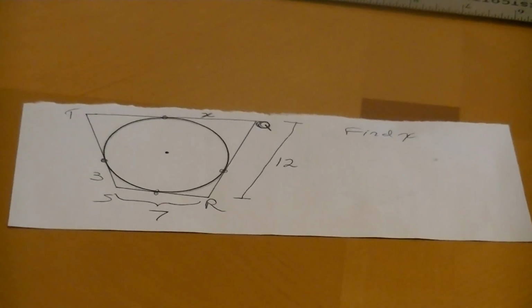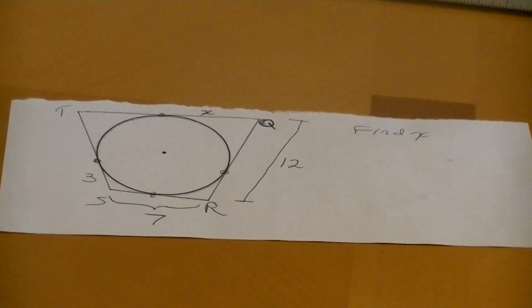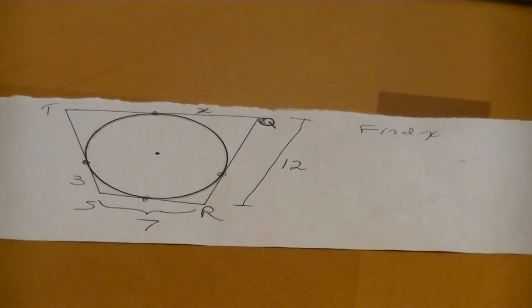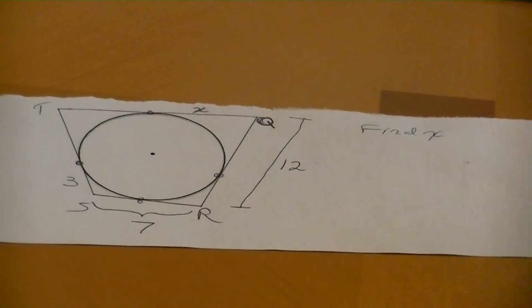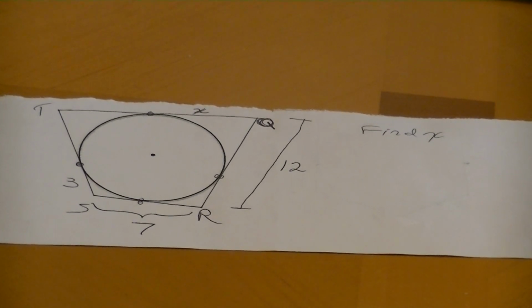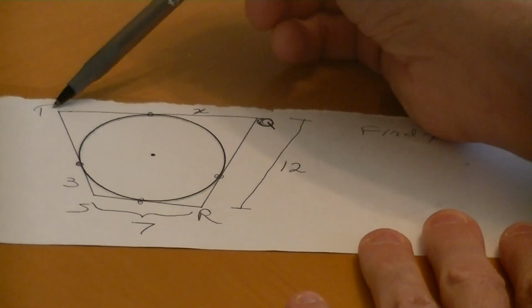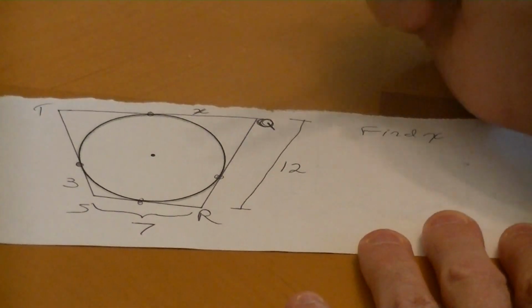Here's a circle inscribed in a quadrilateral. So that means every side of the quadrilateral is tangent to the circle. And I want to know what x is. If the circle is inscribed in the polygon, you should see several ice cream cones. For example, from point T outside the circle, two tangent segments. I know these guys are congruent.